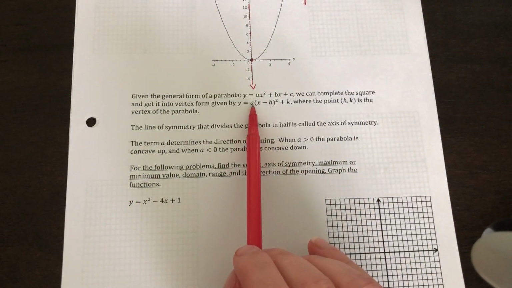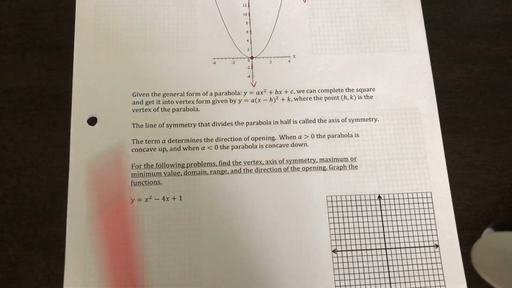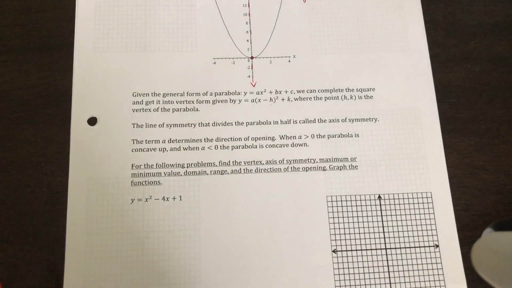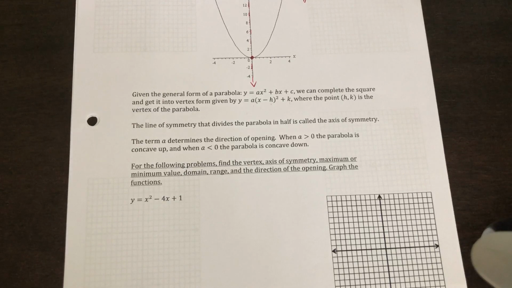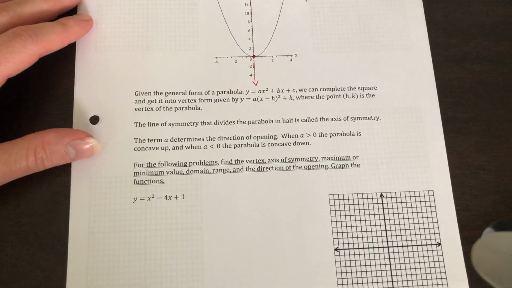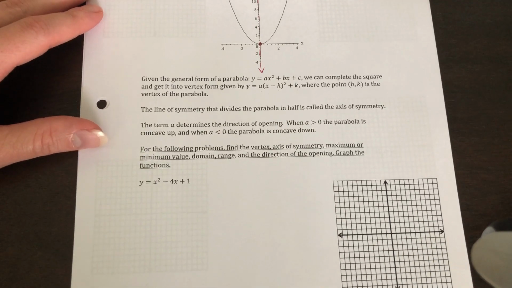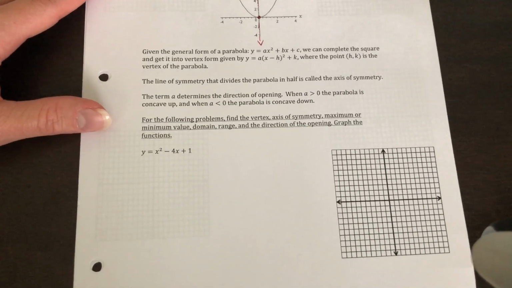Now, if the number in front of the x squared term, the a, is positive, it's going to be opening up. So this is called concave up. We're going to use that terminology in calculus. So it's going to open up. It's going to open downward if a is negative. Okay? So what we're going to do is our best job to find the vertex, axis of symmetry, the max and min values, the domain, the range, and the direction of the opening. And then we're going to graph the function.